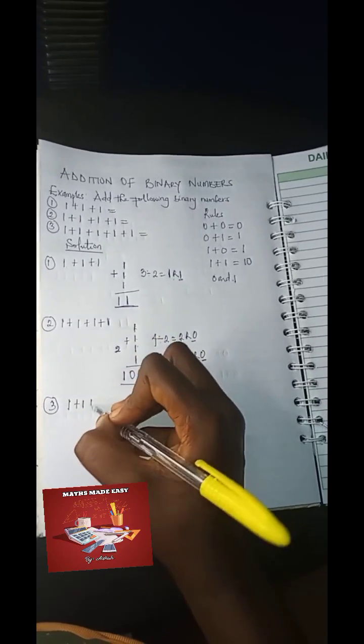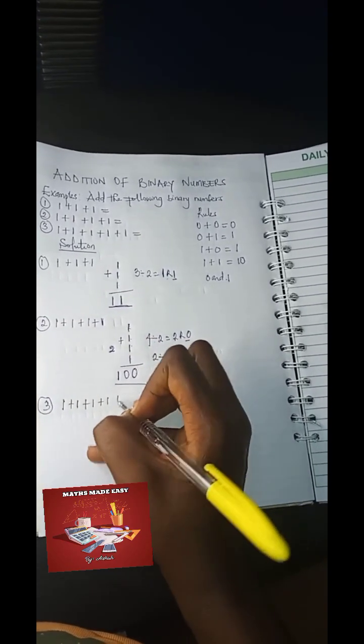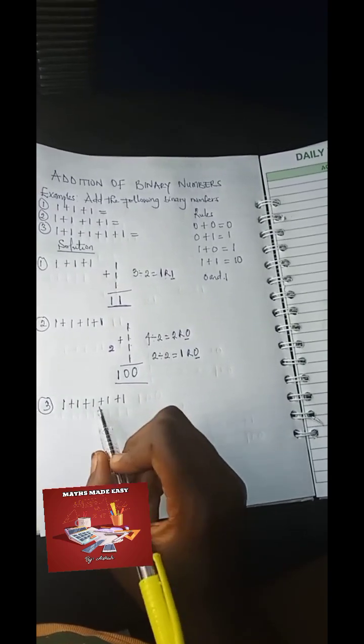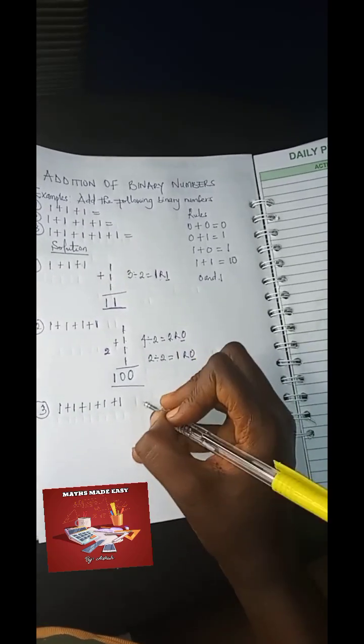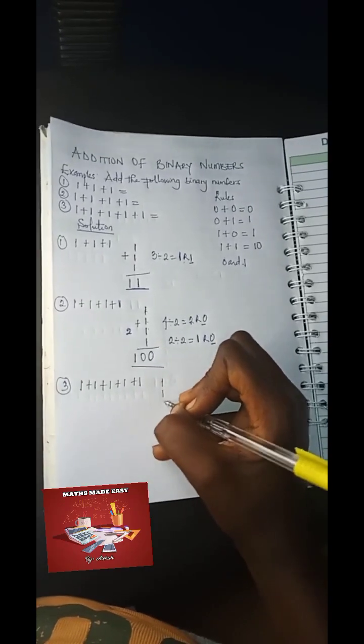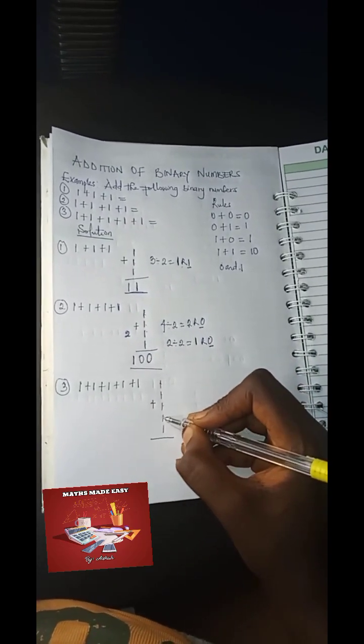Let's solve the last example here, which says 1 plus 1 plus 1 plus 1 plus 1. That is 1, 2, 3, 4, and 5. Solving using the same method again. So we have 1, 1, 1, 1, and 1. So we add up. 1 plus 1 is 2, plus 1, 3, plus 1, 4, and plus the last one gives us 5. So this is going to be 5 divided by 2. This gives us 2, remainder 1.